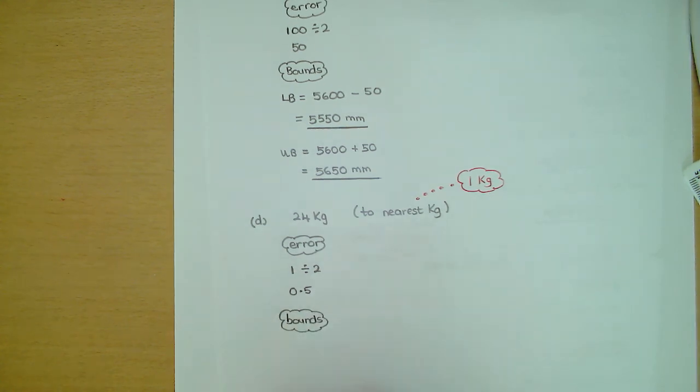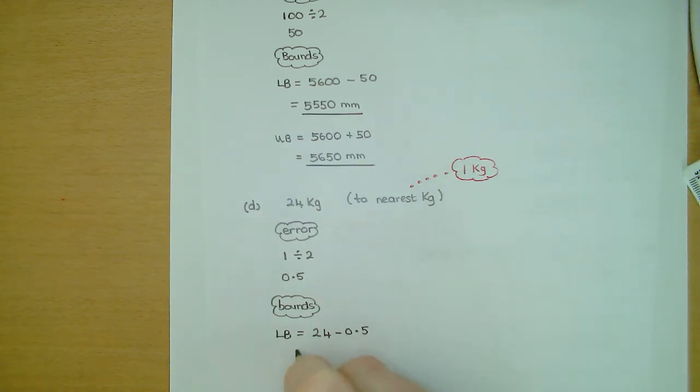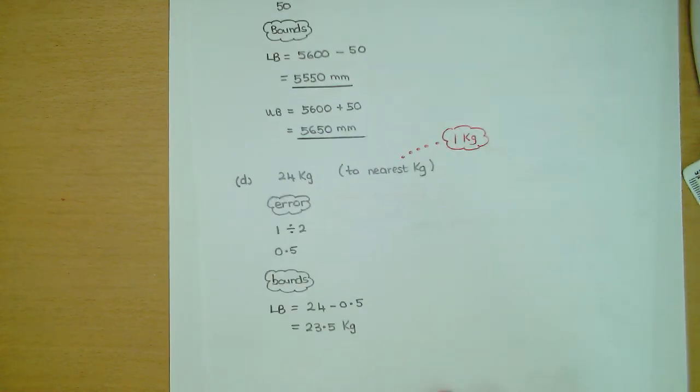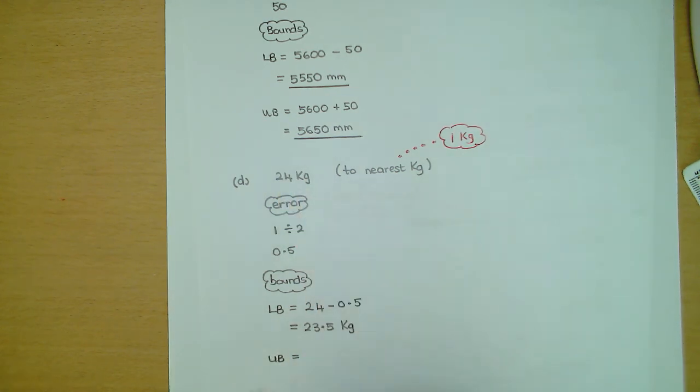Okay, let's start with the lower bound. So the lower bound is the rounded value, subtract the error. So that's going to give us 23.5 kilograms. And then the upper bound, we take our rounded value and we add on the error.